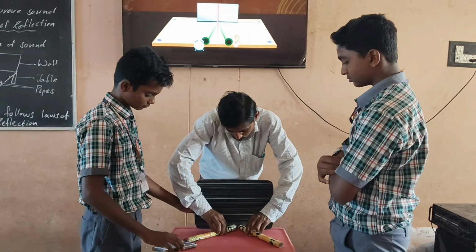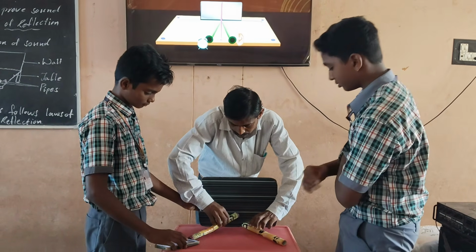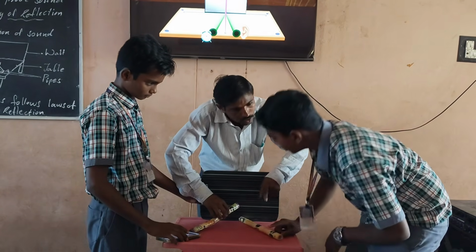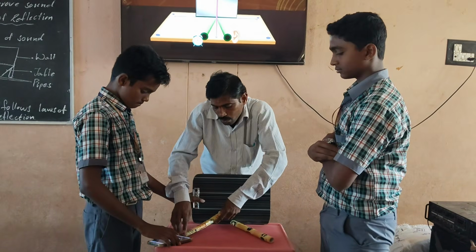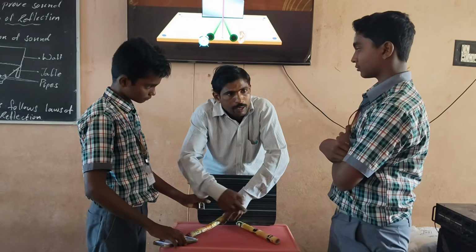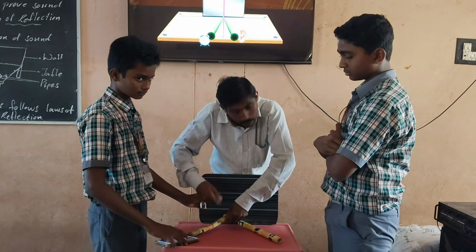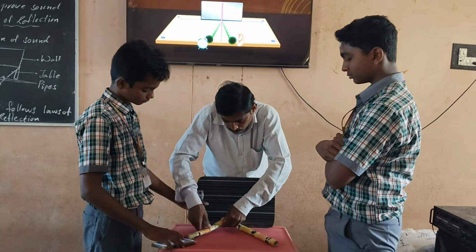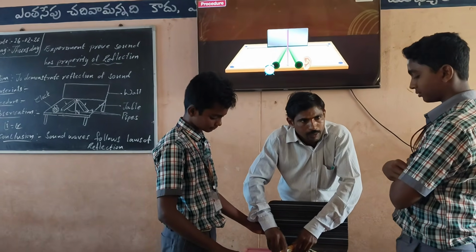Now I lift the right pipe vertically some height. So Prashant, now you can observe the sound of the vibrating object. No. Why? Because now Prashant cannot hear the vibrating object at the other end of the pipe. Why? Because now I lift the right pipe some height. Both pipes are not in the same plane. Yes, sir. Both pipes are not in the same plane.